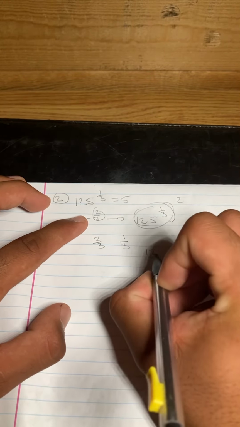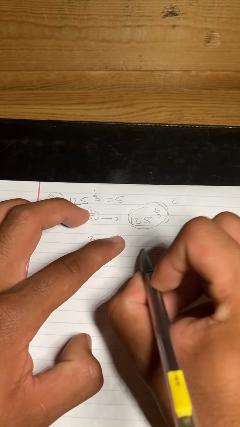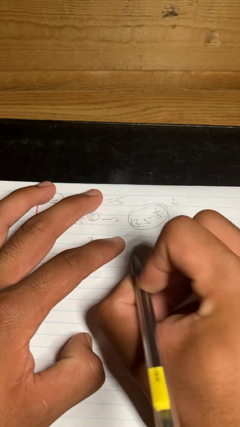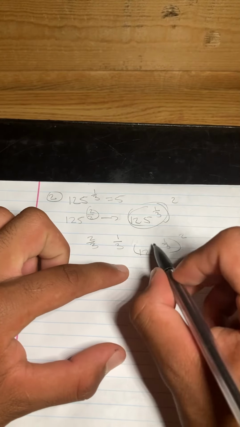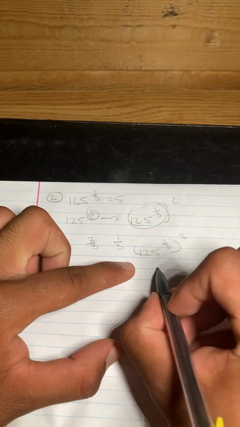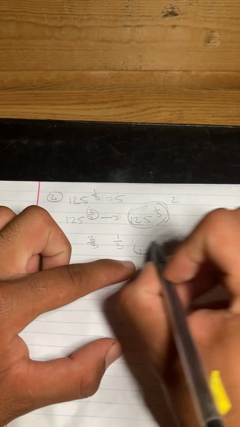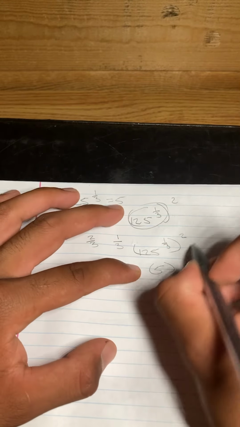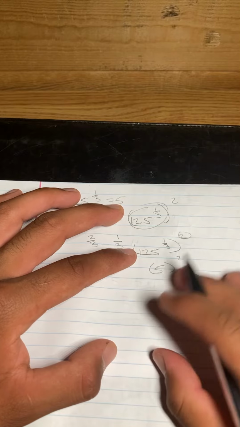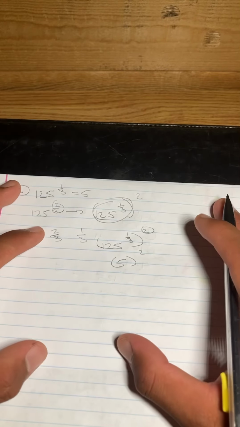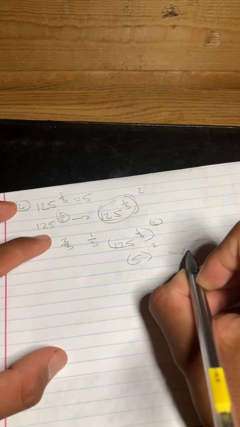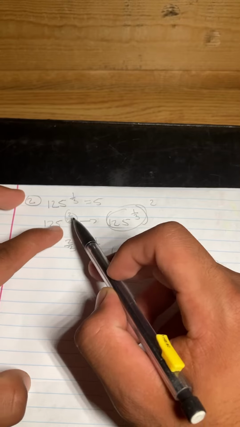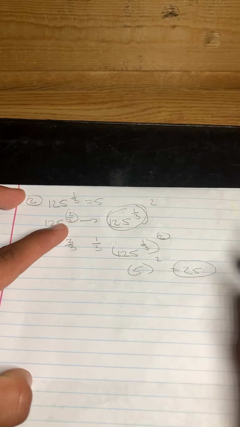So let me rewrite this right here. 125 to the 1/3 to the 2nd power. We're going to just solve this. So we already know this is 5. And we'll drop down to parentheses, and then this to the 2nd power. So what is 5 to the power of 2? 5 times 5 is 25. So this just means that 125 to the power of 2/3 is equal to 25.